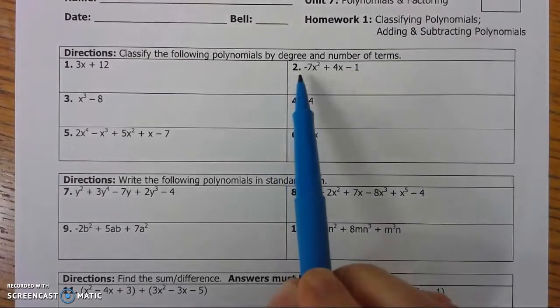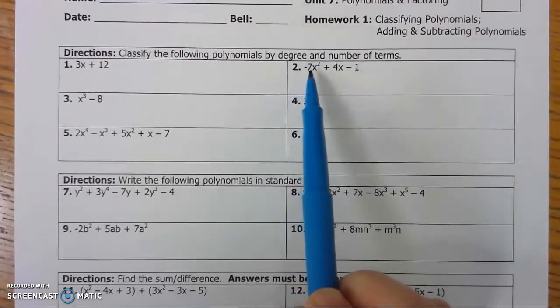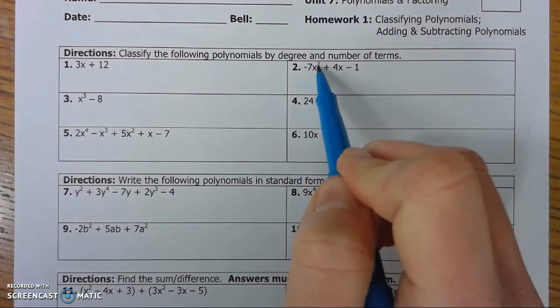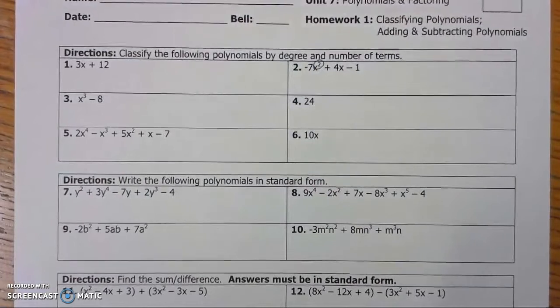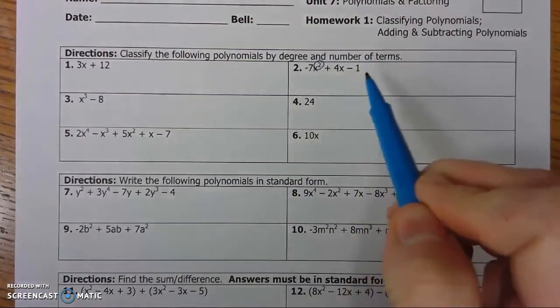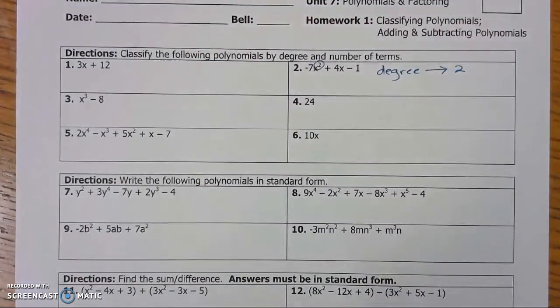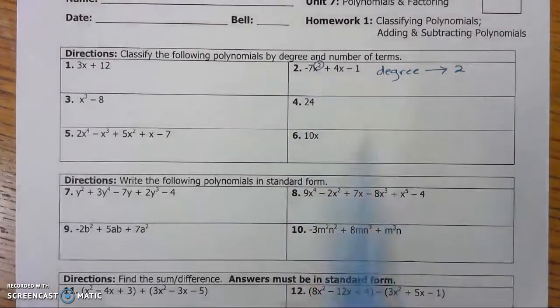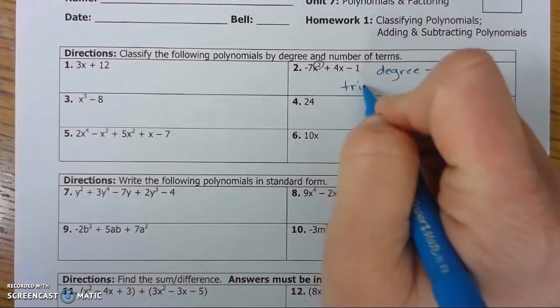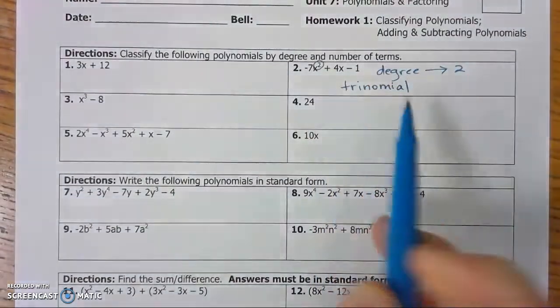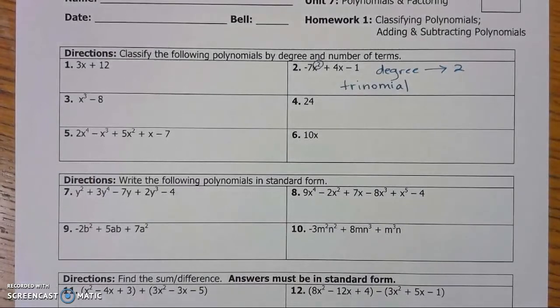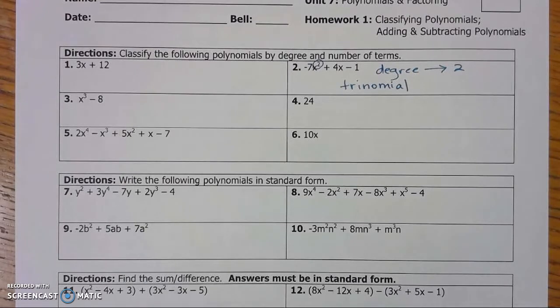Okay, so let's look at number 2. For classifying this polynomial, first by degree, we're going to look at the highest exponent that we see. So we see that the highest exponent is x squared. Okay, so the degree for this is a 2. And then we're going to classify this by the number of terms. Because it has 3 terms, it's definitely a polynomial, but it can be more specifically called a trinomial. Okay, and so that's all you're going to put on 1 through 6. Either monomial, binomial, trinomial, or polynomial if it has 4 or more terms.